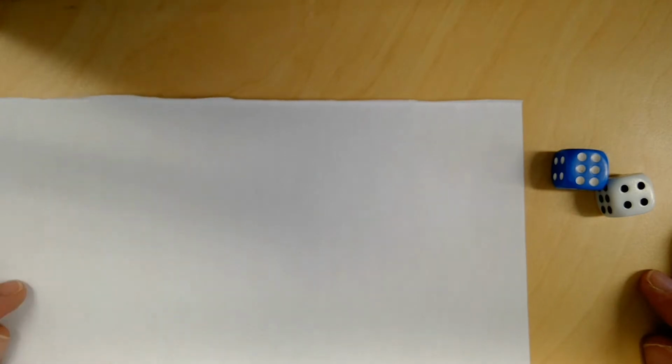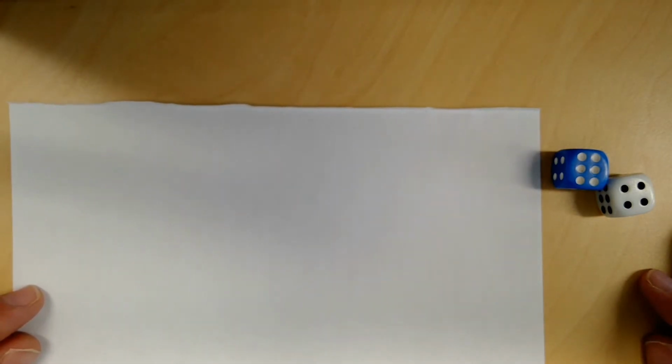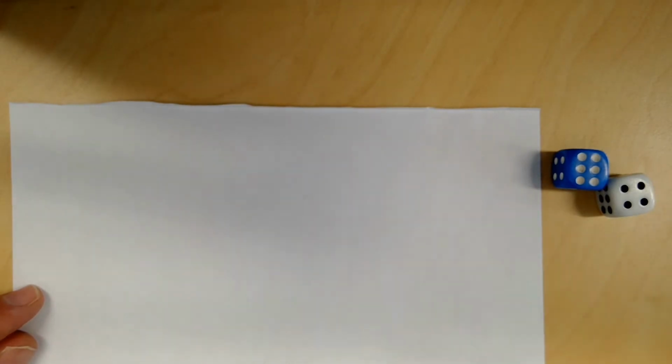Hi guys, this time we're talking about the making of the next 5 numbers activity. For this one, it's handy to have 2 dice, but if you don't, you might pick numbers out of a deck of cards, or you might just put some numbers in a hat and pull them out. So I'm going to roll my dice first to see what number I can get.